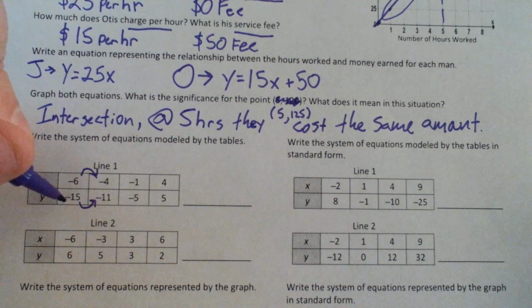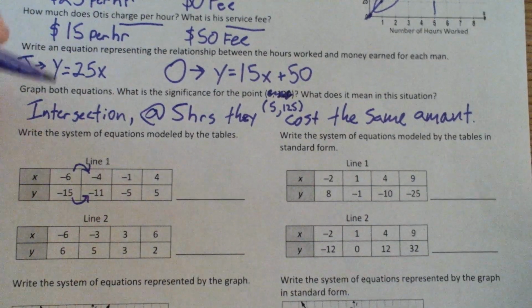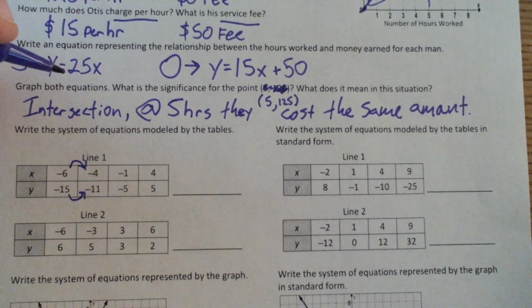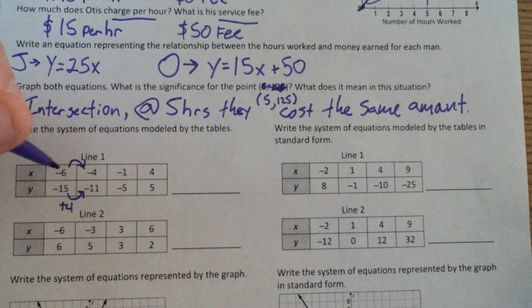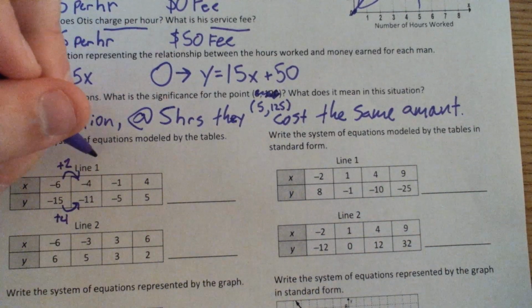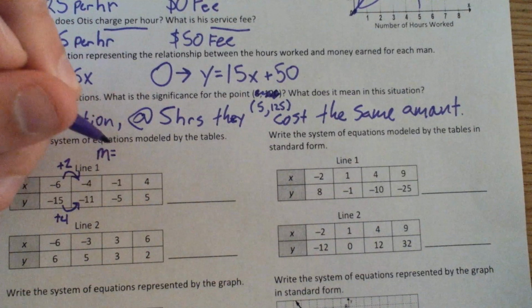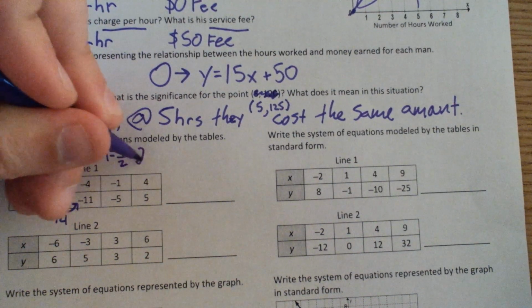So if I go from negative 15 to negative 11 here, and we're just finding the equation, that would be going up plus 4. This is plus 2. So the slope here would be 4 over 2, or just 2.